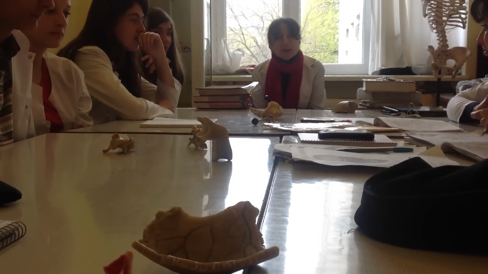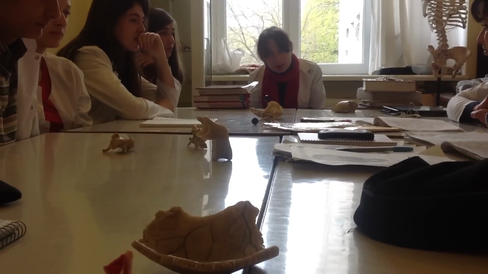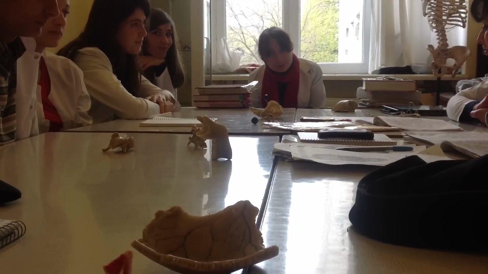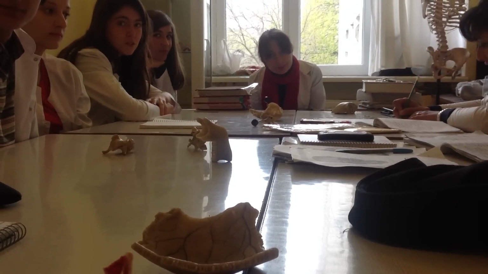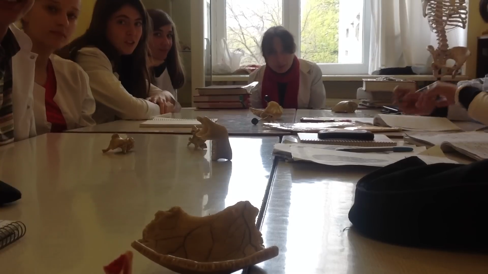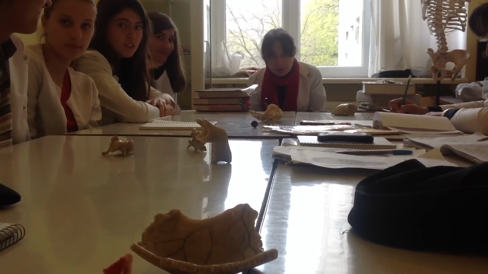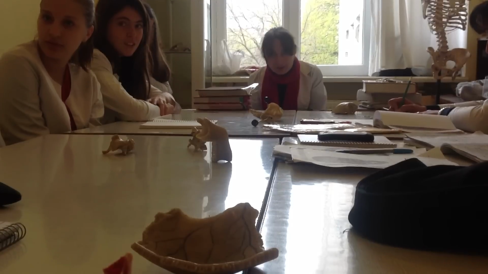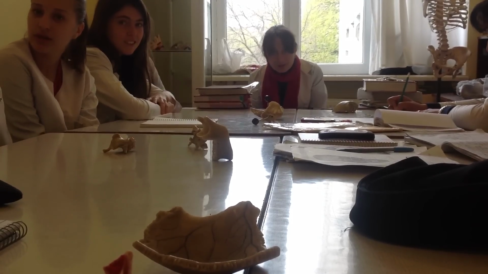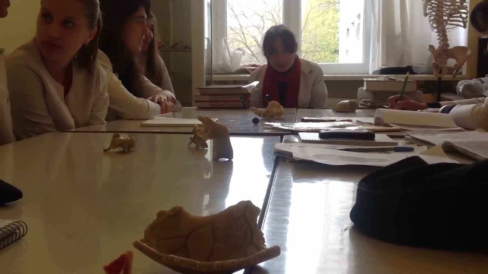How many surfaces has the labyrinth of the ethmoid bone? It's cube shaped, so 6. From those 6, which surfaces do you know? Lateral and medial surface.